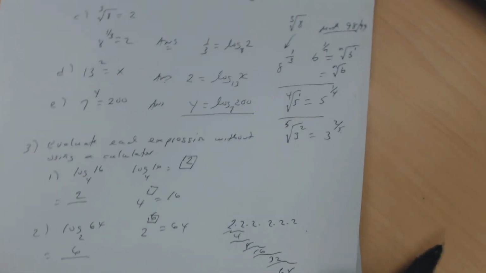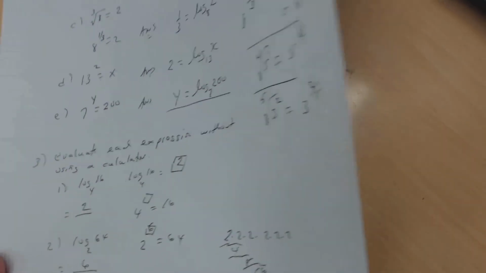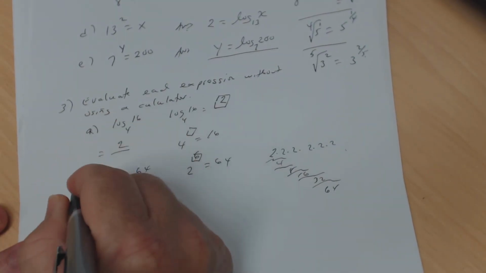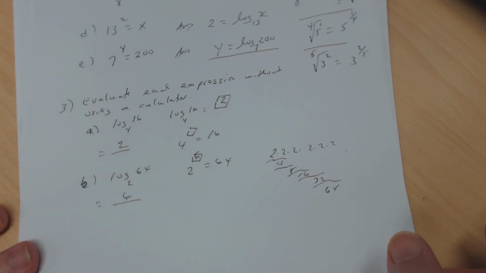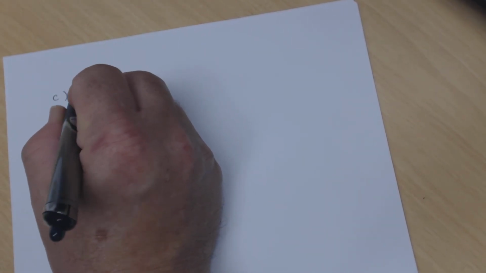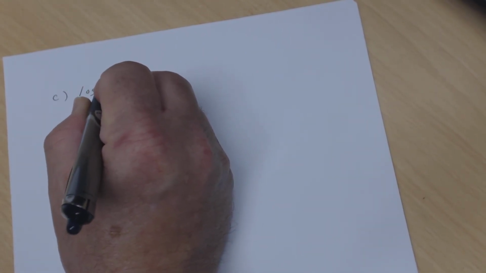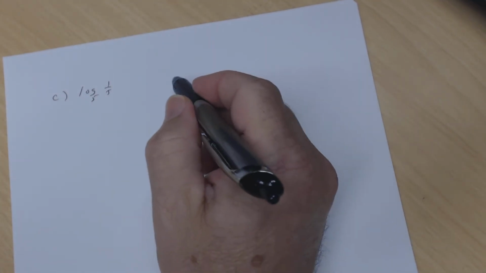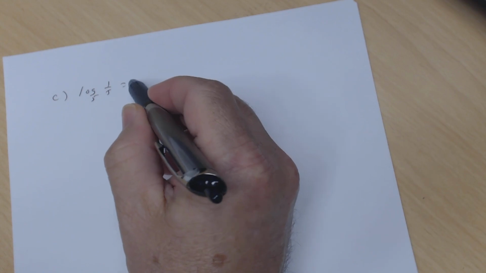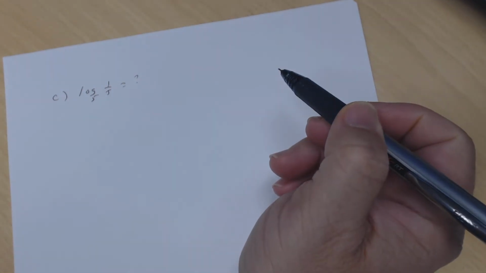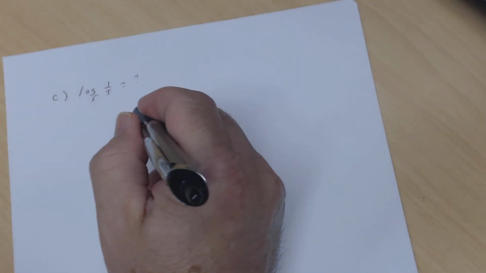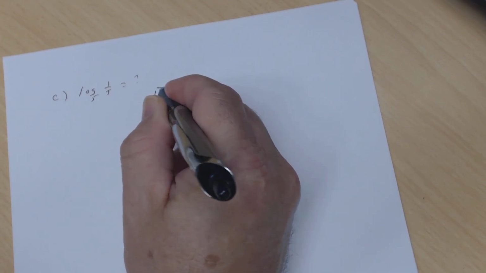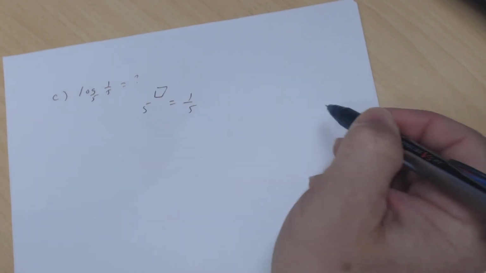This log expression is equal to 2. All right, 3. Let's call this A, B, C, just to be consistent. So this is A, this is B. All right, C, suppose we had the log of 1/5 base 5. Again, you're trying to figure out what this exponent is. So you'll say 5 to the box equals 1/5.